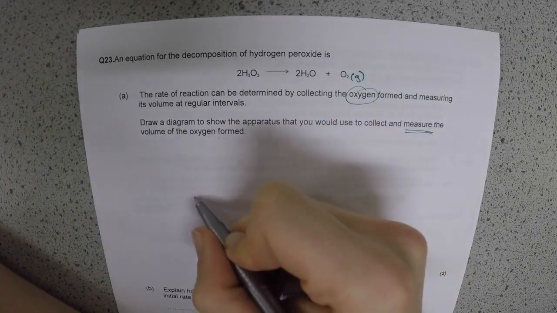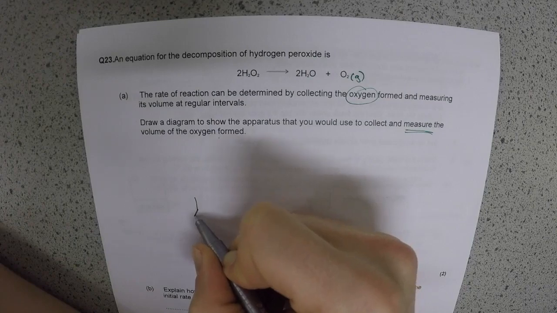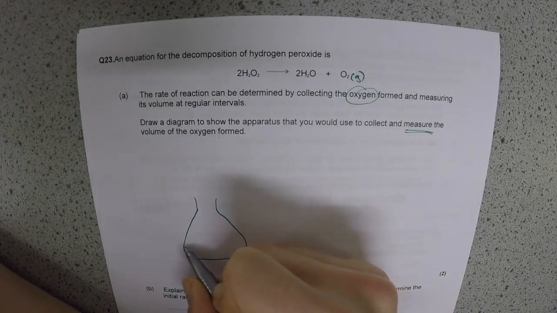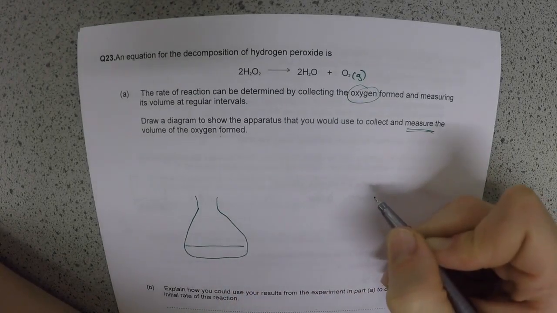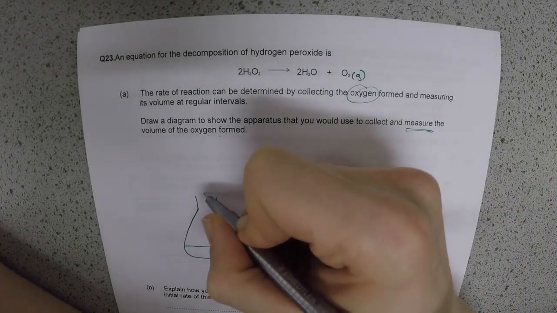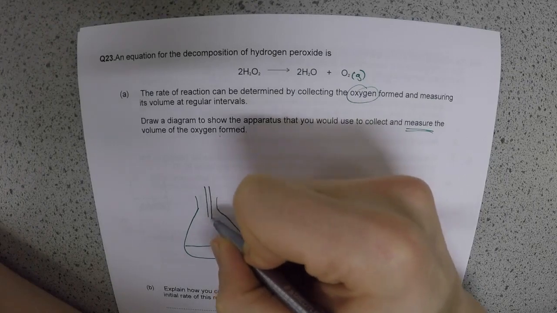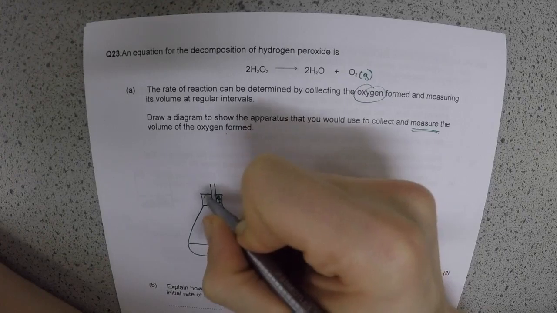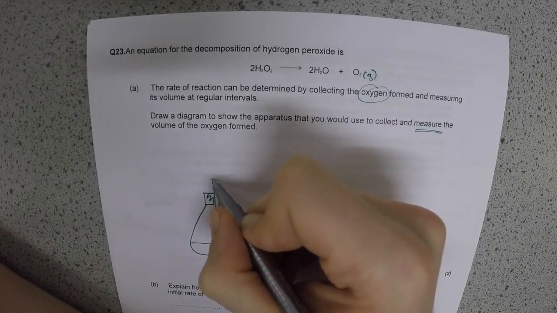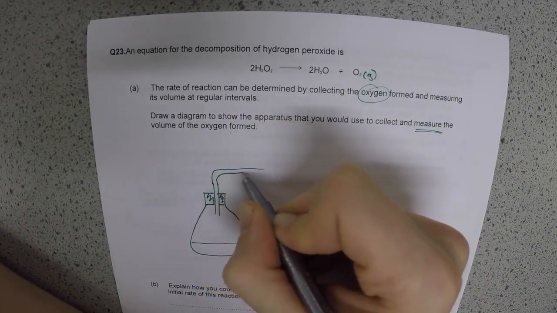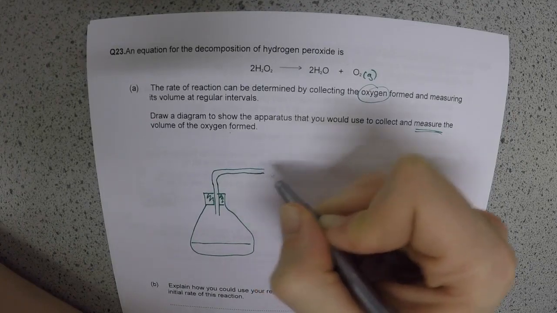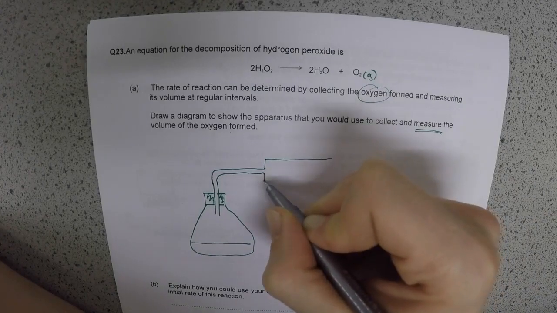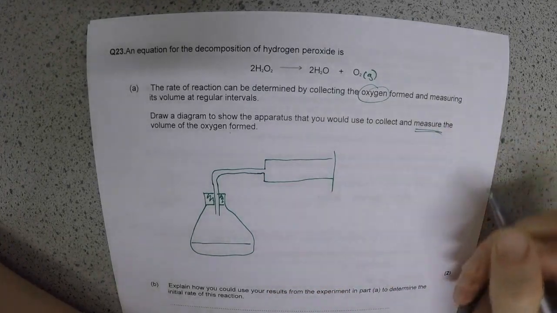let's get our reaction going first. We want our reaction to occur in that, which is supposed to be a conical flask. It's not the best, is it? But you can tell what it is. And out of that conical flask, we've got a tube, and the flask is bunged. And that tube is going to connect up to a vessel where we can collect the gas and measure it. So what we're looking for is a gas syringe.